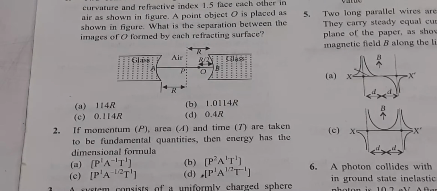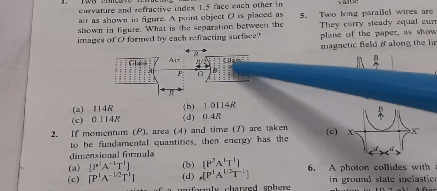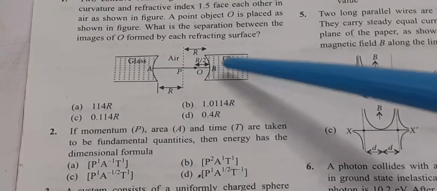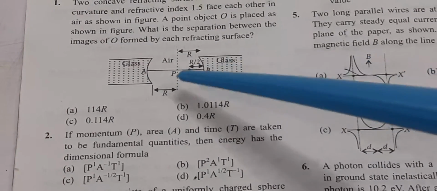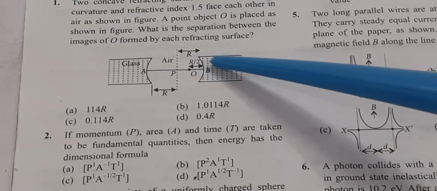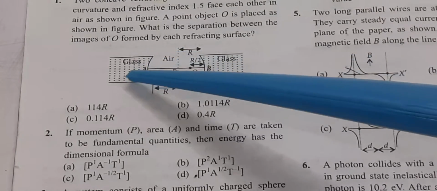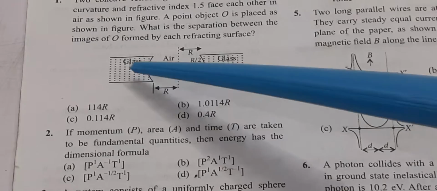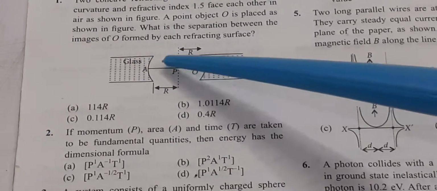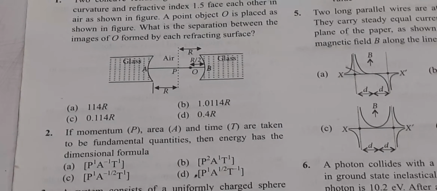You can see the object is placed at O. Two glass spherical surfaces. Object is at O. We have to find the image formed due to refraction on this right side glass, then due to refraction on the left side glass. Then we have to find the distance between the images.